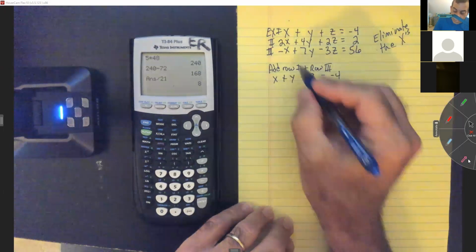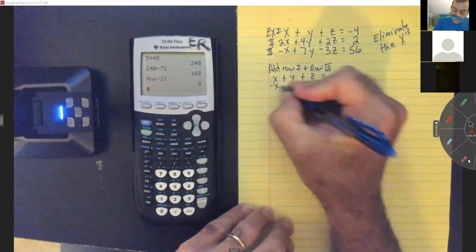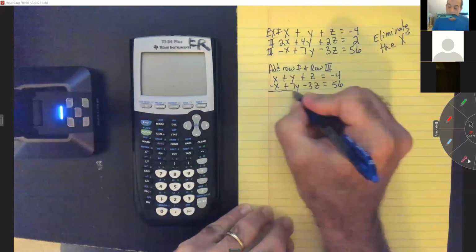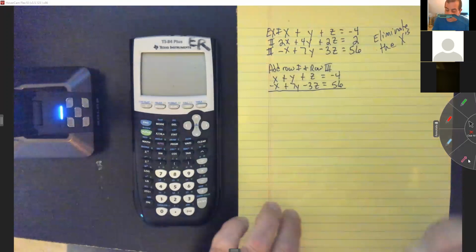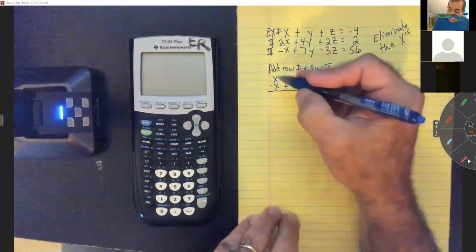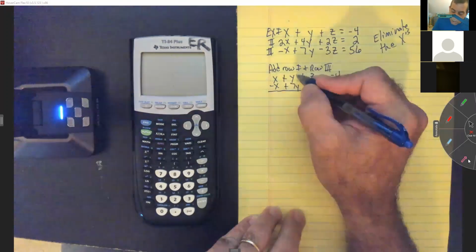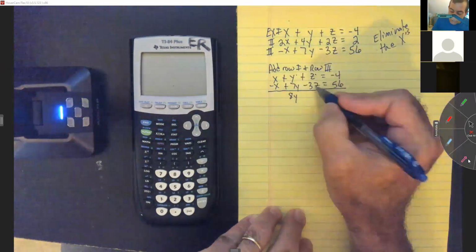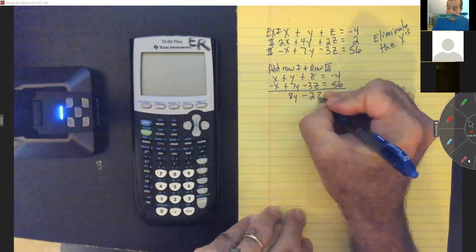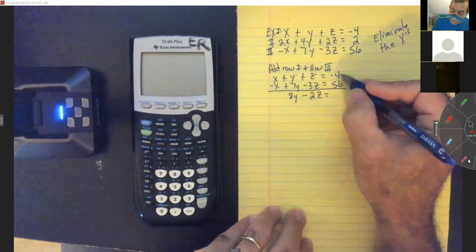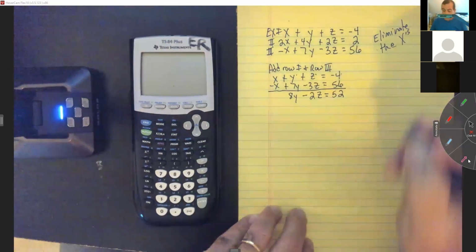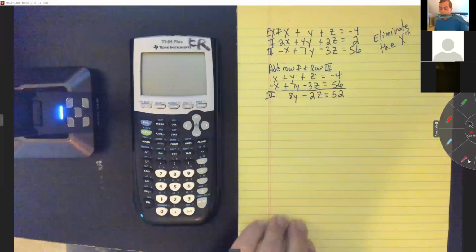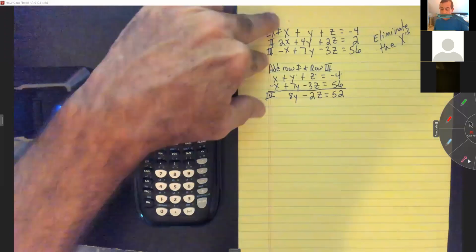Negative x plus 7y minus 3z equals 56. Those two can be added without any changing because the x's cancel. 1y and 7y will give you 8y. 1z minus 3z is -2z. And then 56 and -4 is 52. I'm going to call this row 4 now. So I used 1 and 3, got rid of the x's.